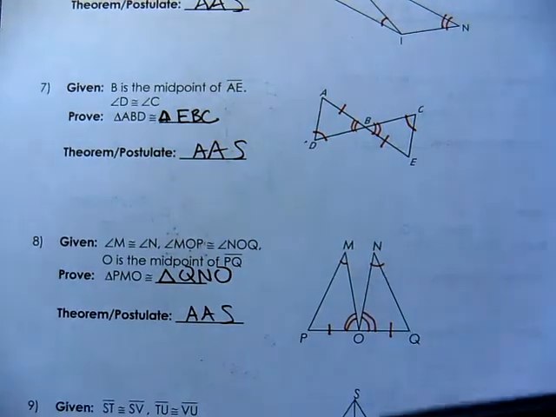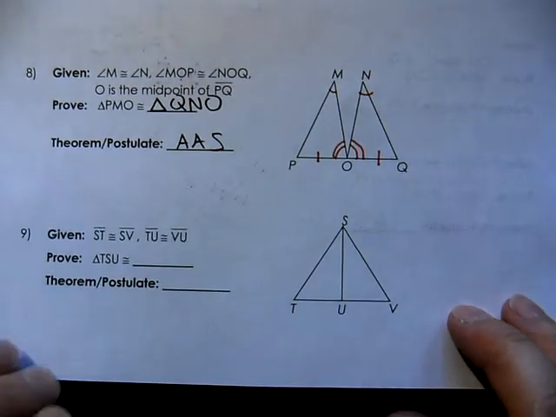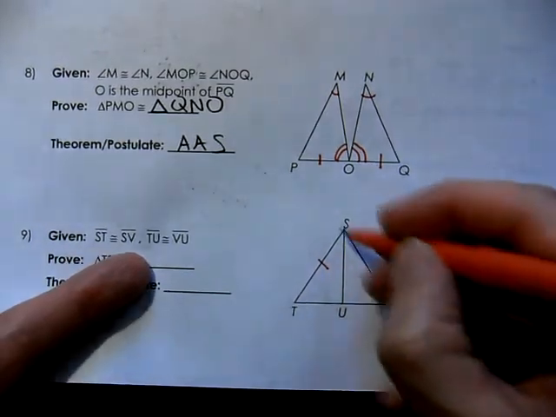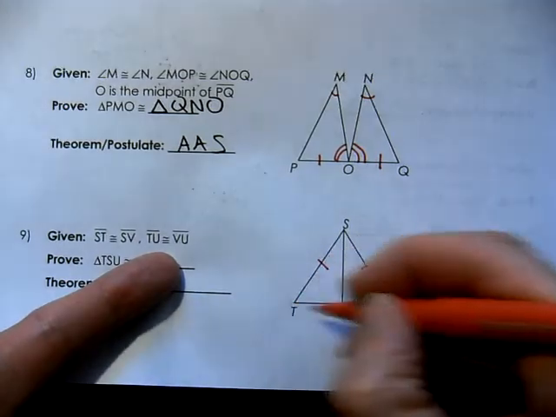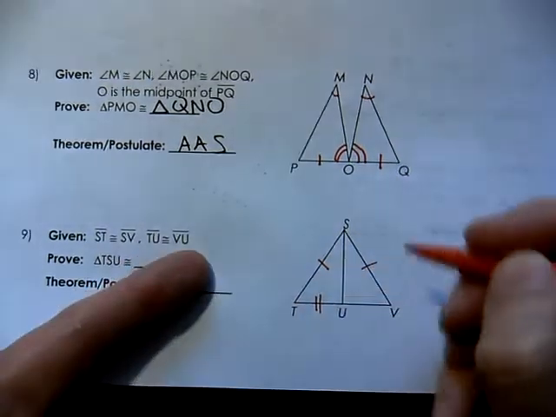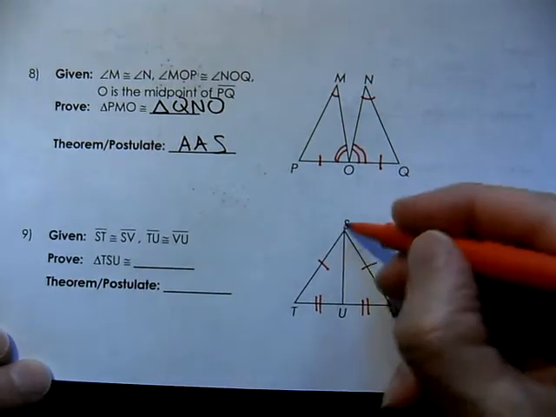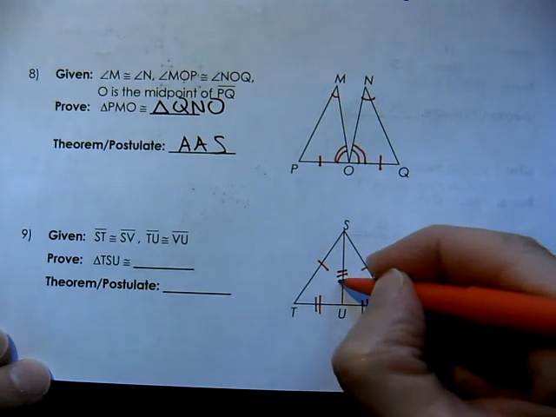And here's our last one. Given that segment ST is congruent with segment SV, and given that segment TU is congruent with segment VU, there's our shared side. So by the reflexive property of congruency, we can add tick marks here.